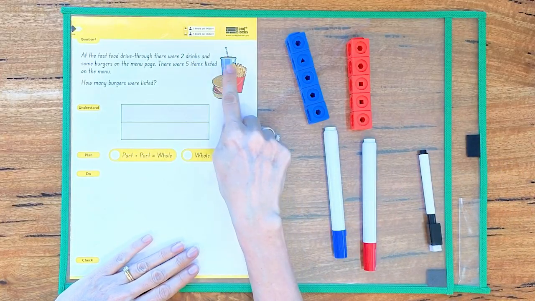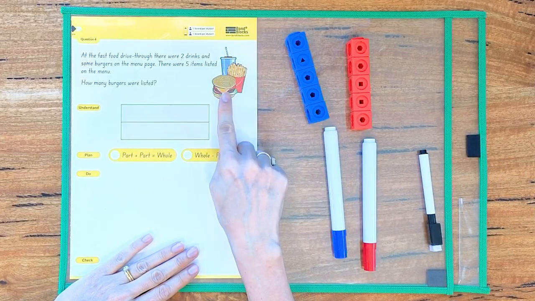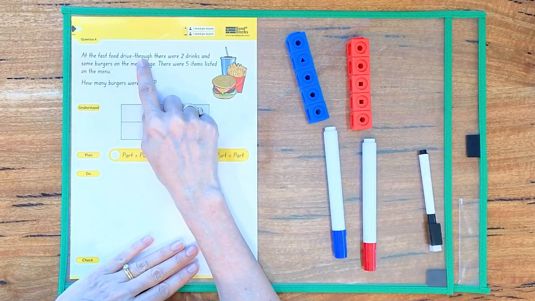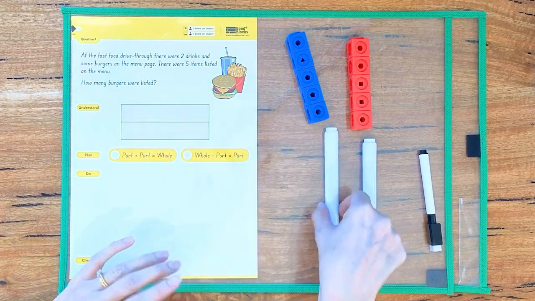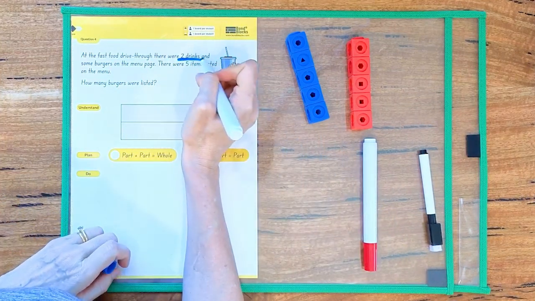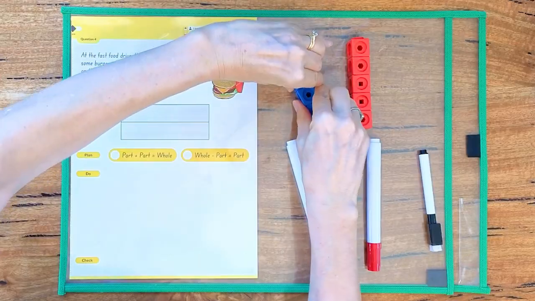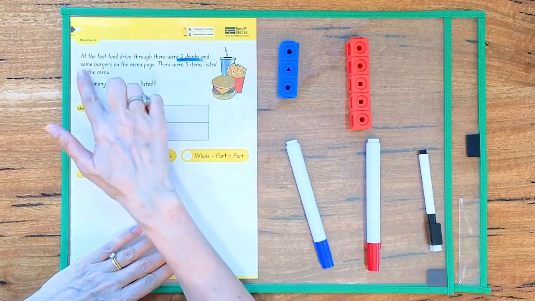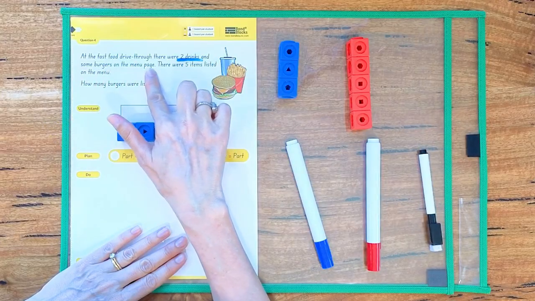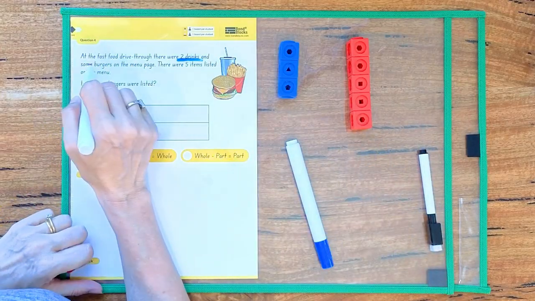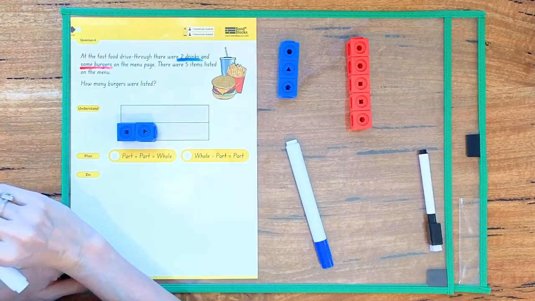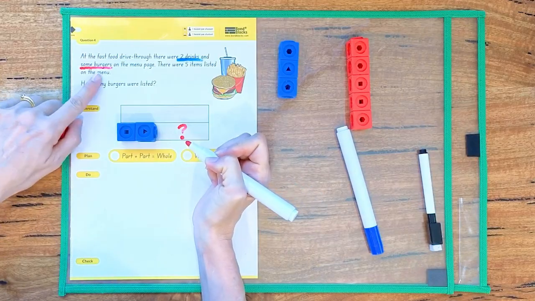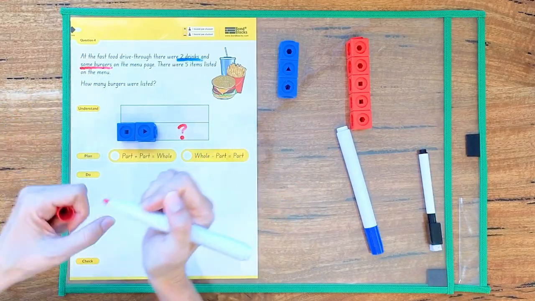I'm going to be using blue for my drinks and red for my burgers. At the fast food drive-through, there were 2 drinks. That's one part. I'll underline it in the blue and put it in my part section. And some burgers on the menu page. Some burgers is my other part. The red cubes will live here, but at this stage I don't know how many from the writing.